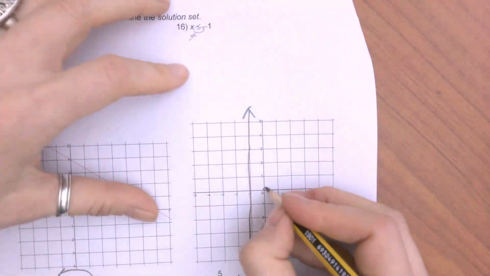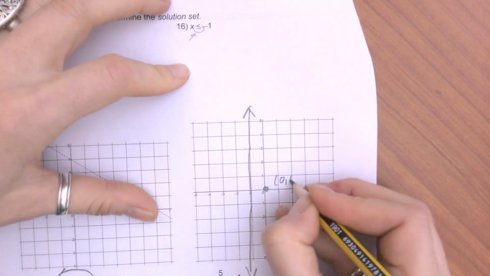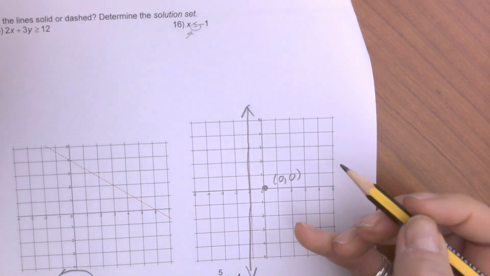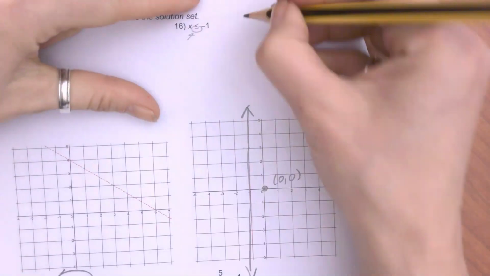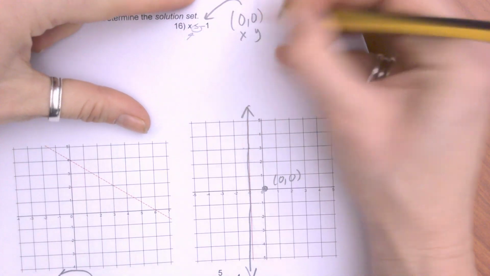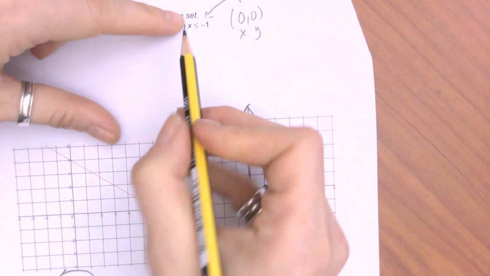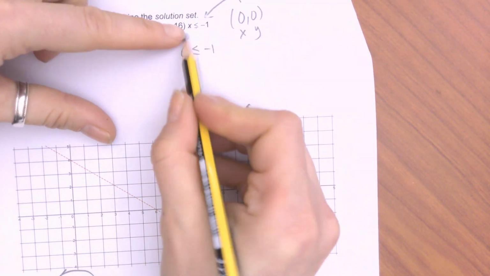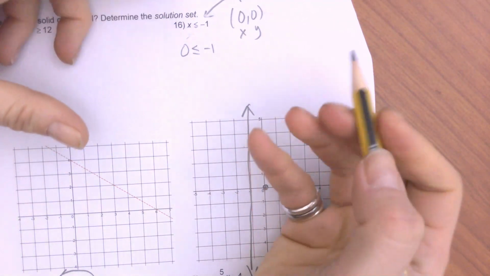So let's pick the easiest point here, 0, 0. You can pick any point you want, but I like picking the easiest one. I'm going to substitute this in. That's x, that's y. So instead of x, I'm going to put a 0. There was no y, so I can't put a y in, so I'm done.